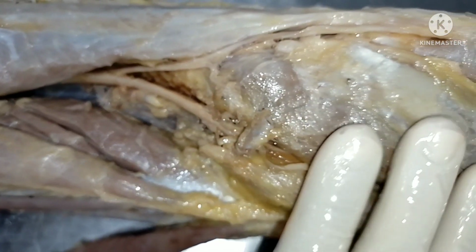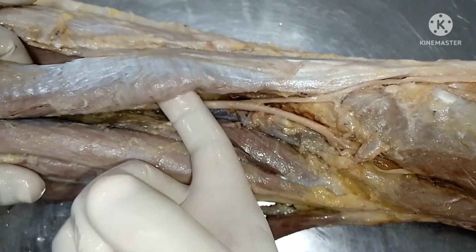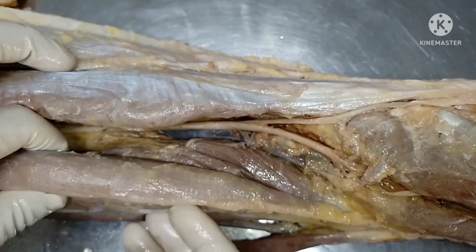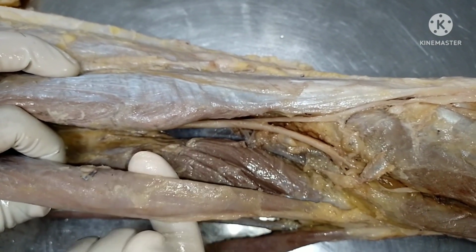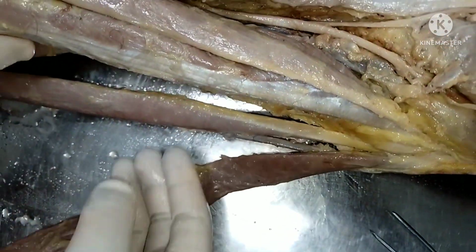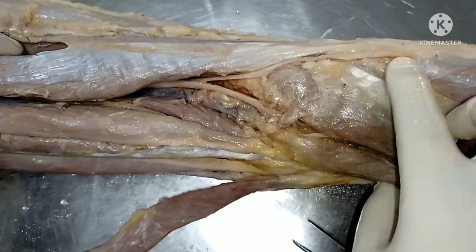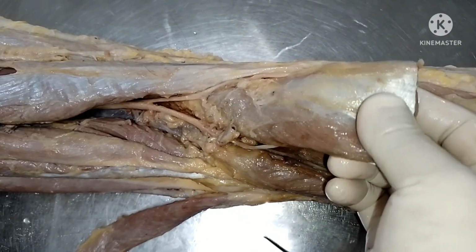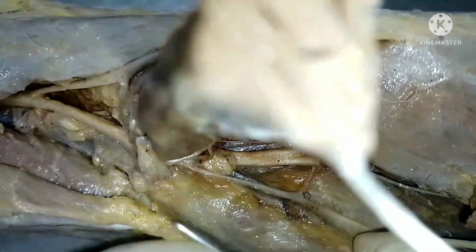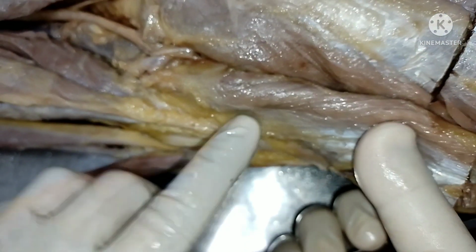So now once again I repeat the boundary of the popliteal fossa. Superolaterally it is bounded by the biceps femoris, and superomedially it is bounded by the semitendinosus. This is the semimembranosus, and supplemented by the sartorius and gracilis, and this is the adductor magnus muscle. Inferolaterally it is bounded by the lateral head of gastrocnemius and supplemented by the plantaris muscle, and inferomedially it is bounded by the medial head of the gastrocnemius muscle.